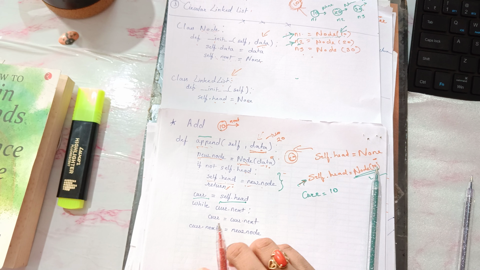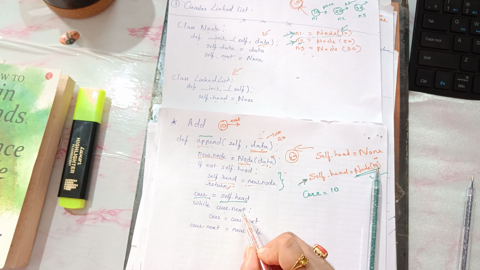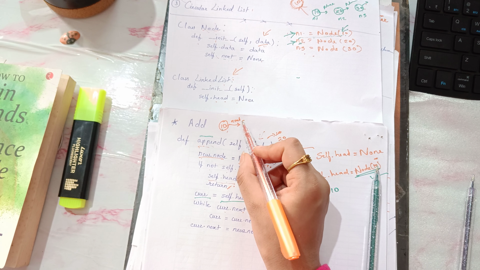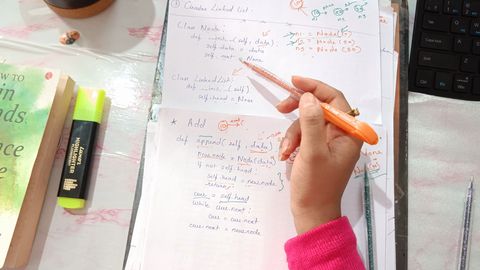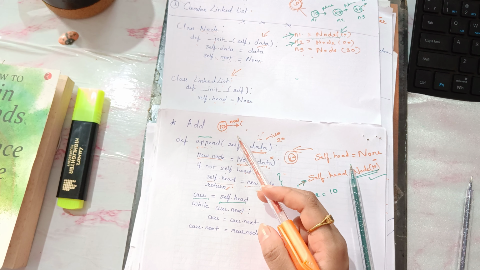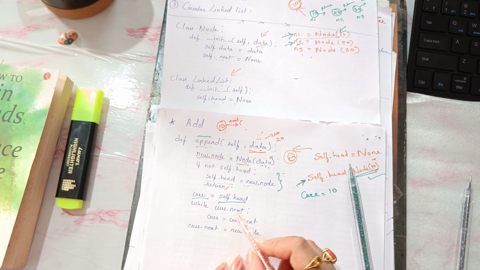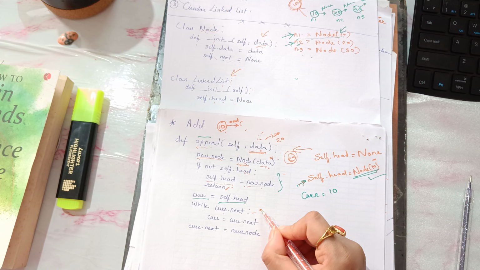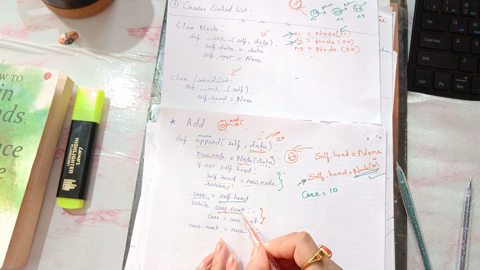And what we will do, we will just check while current.next is not none. Here we have current.next is none, right? Because here you can check next is none because this was the first element.